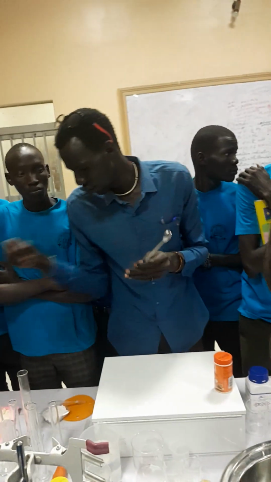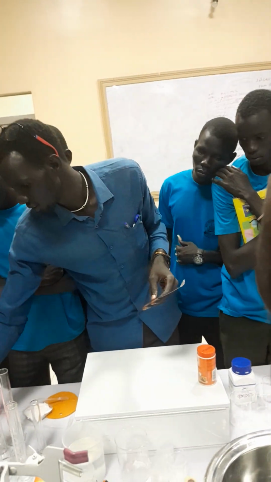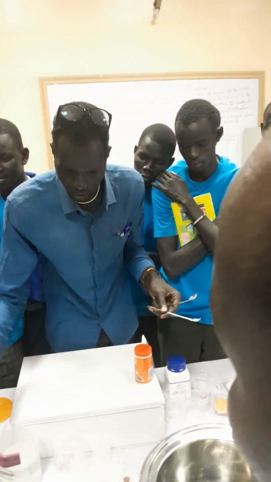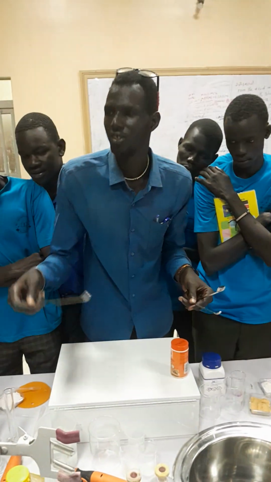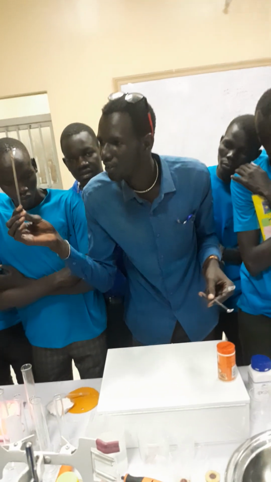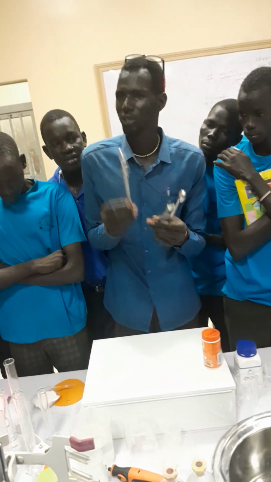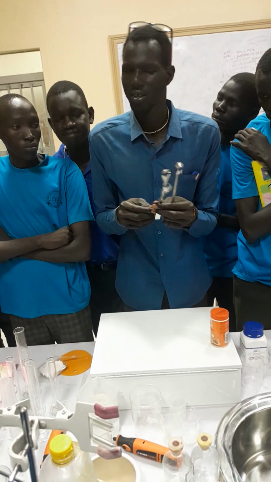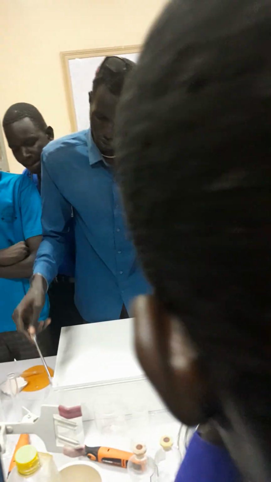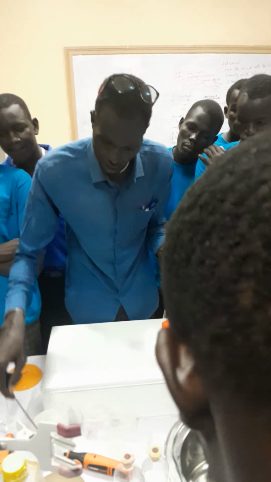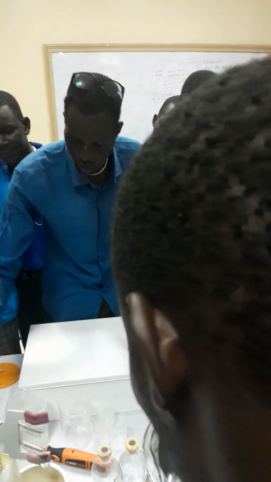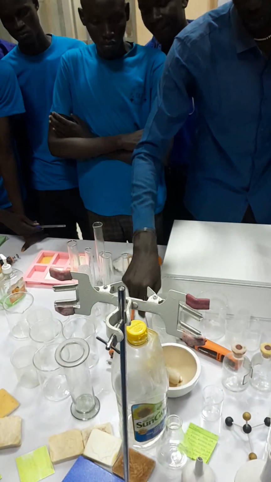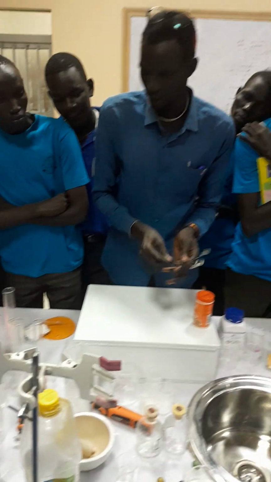This spatula is used for scooping. You know the term scooping. It is used for scooping any solid substance, any solid chemical. Some of the chemicals, if you take them with your hand like this, may burn you. So what you do is take the spatula and scoop it, the way I scoop this. You are taking it using the spatula. That is the device.